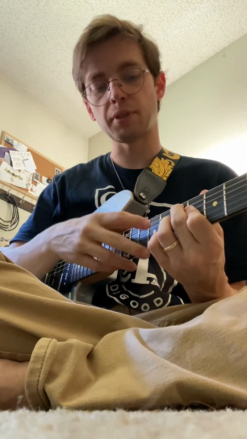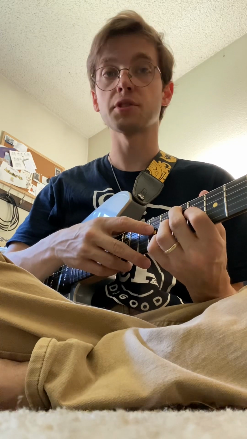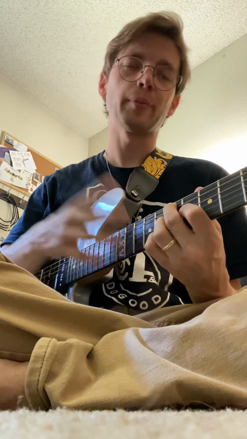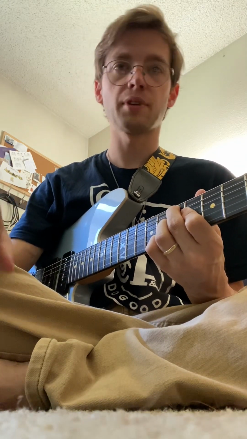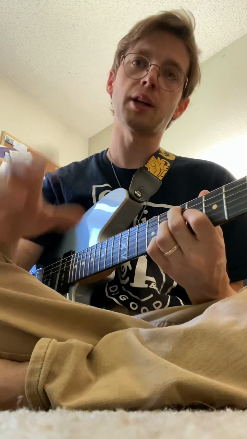Like if I was to play this on piano, I would include a B, which is the 5 of E. But on guitar, you often have to omit a note, and whether I omit the 3rd or the 5th, it just depends on how stable I want it to be.